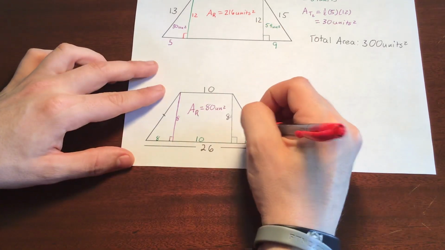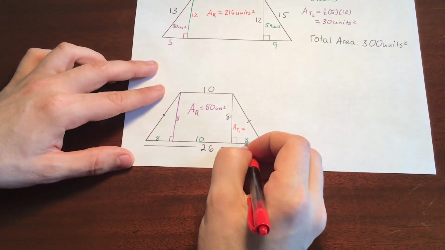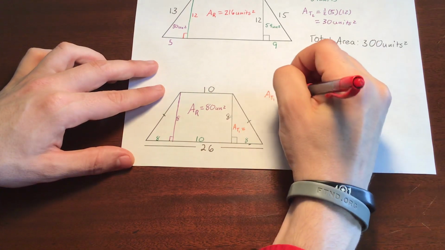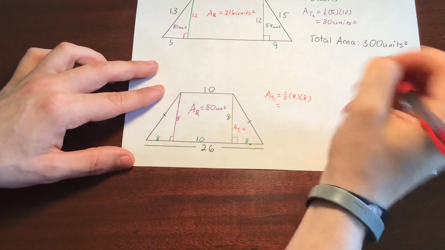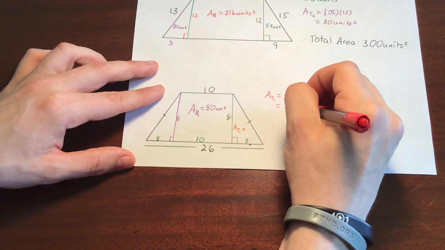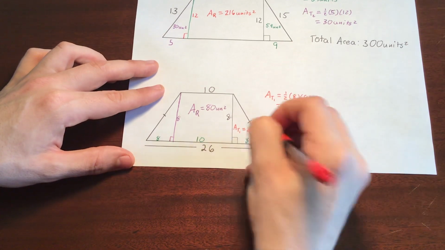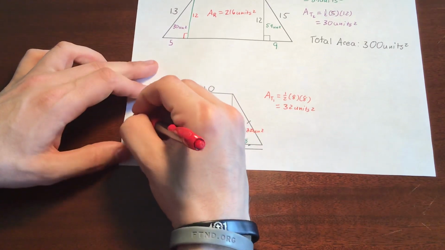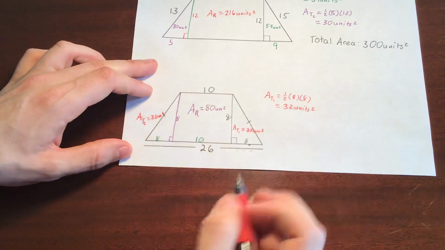Now we can solve for our first triangle over here, area of triangle 1, which is 1/2 base times height. So area of triangle 1 is 1/2, our base is 8 and our height is 8. When we do that, 8 times 8, 64, divided by 2 gives us 32 units squared. And we have 8 times 8 again, so the area of our triangle 2 is going to be the same, 32 units squared.